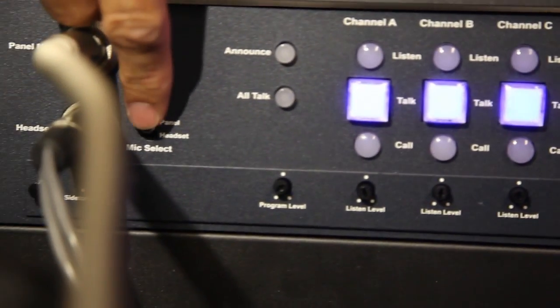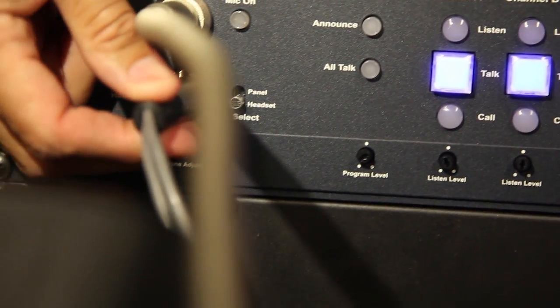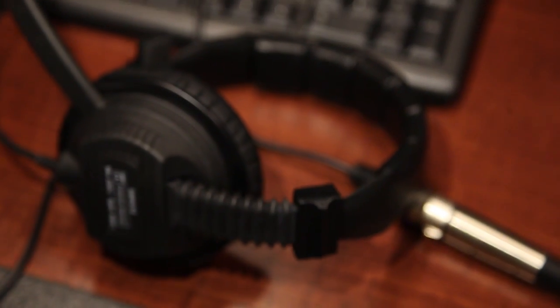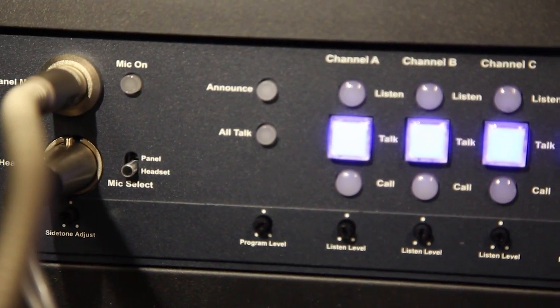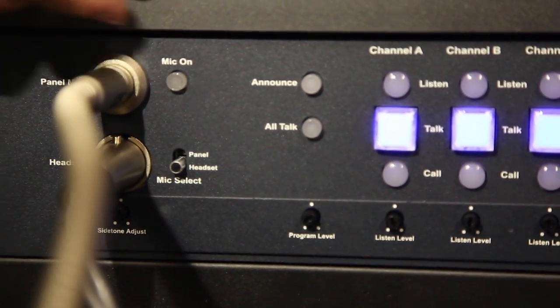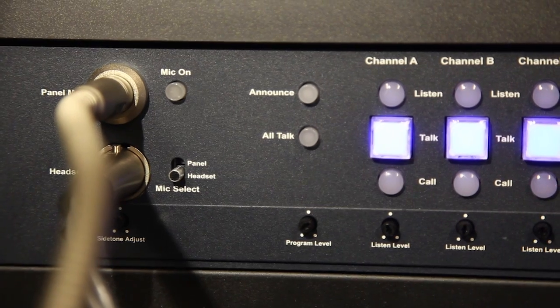If you click over to headset, then you have to have something plugged in here, and in this case we split it. We have multiple headsets sitting around for people to listen and be on headset. We try to use headset as much as possible because it keeps the room a lot quieter instead of people trying to yell over each other. It keeps a nice, quiet, and organized control room.